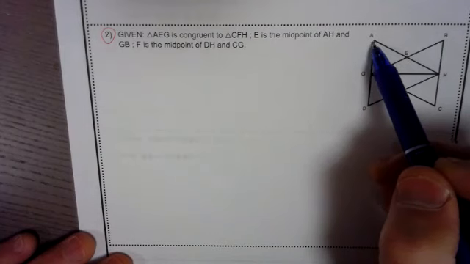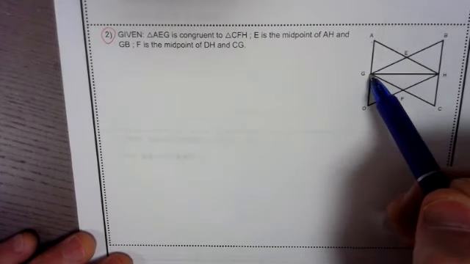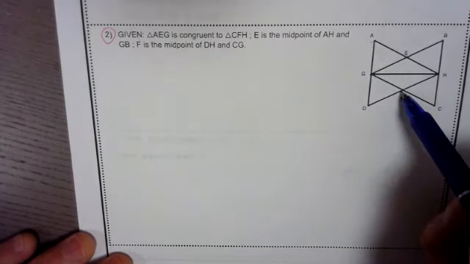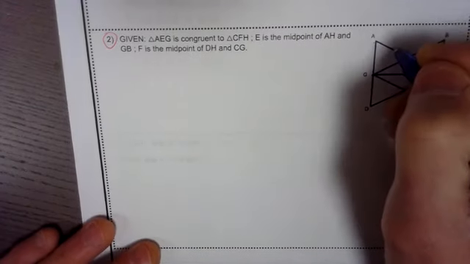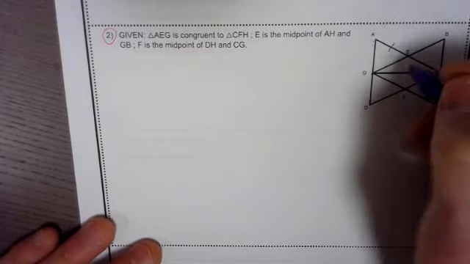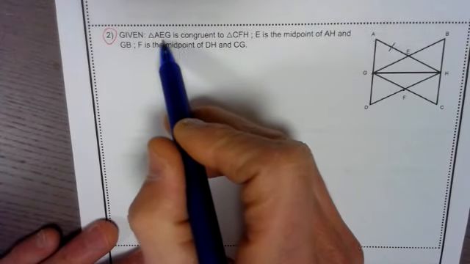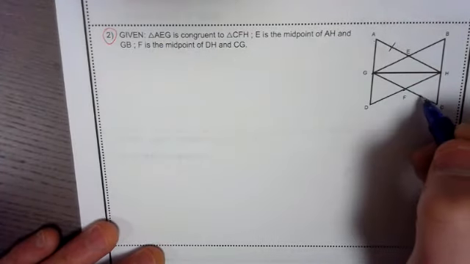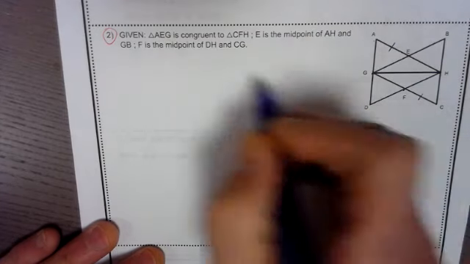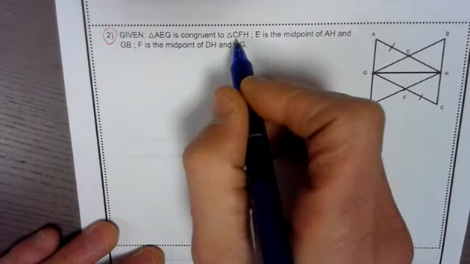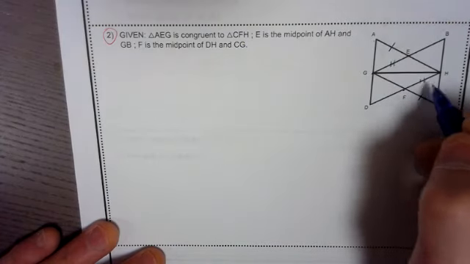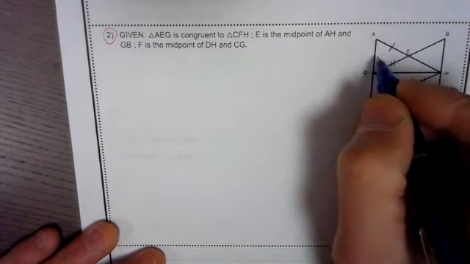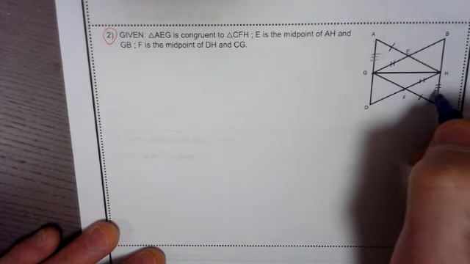All right, AEG is congruent to CFH. So I'm just going to mark this up now. I know that AE is my first two. That's congruent to CF. All right. EG is congruent to FH. And I also know that then these two sides must also be congruent to each other.